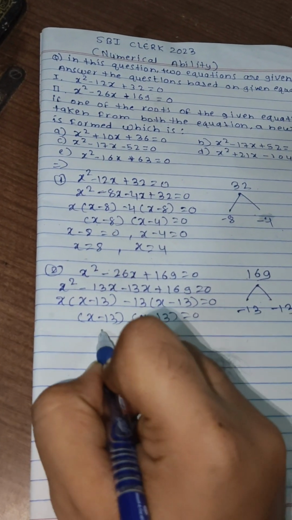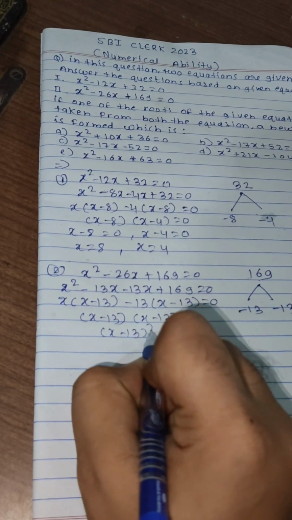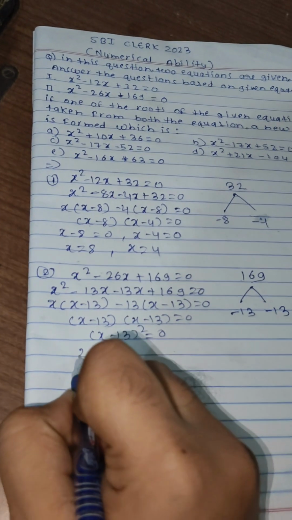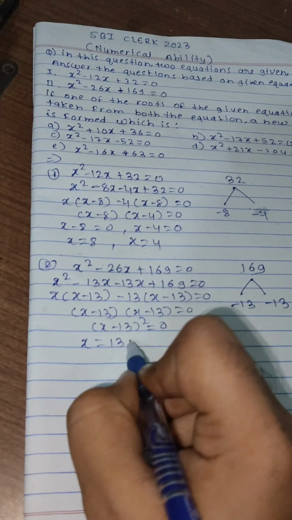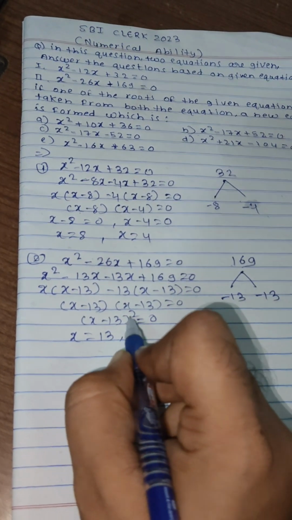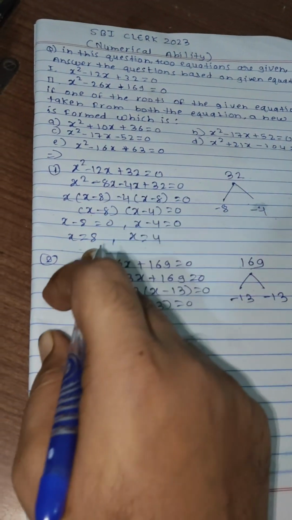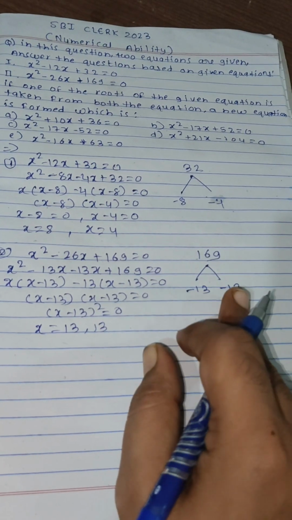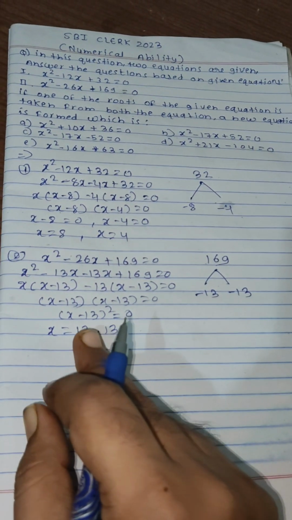So it is the same only. So x minus 13 whole square equal to 0. So the value of x will be 13. So we can write it two times, but it is the same only. So the roots are plus 13, plus 13.